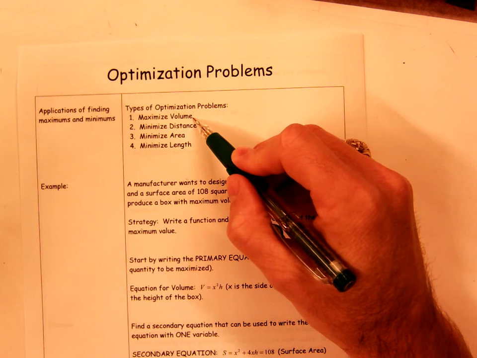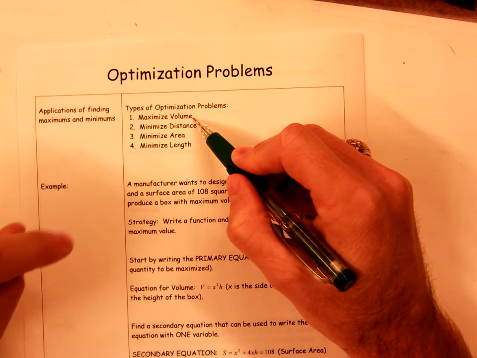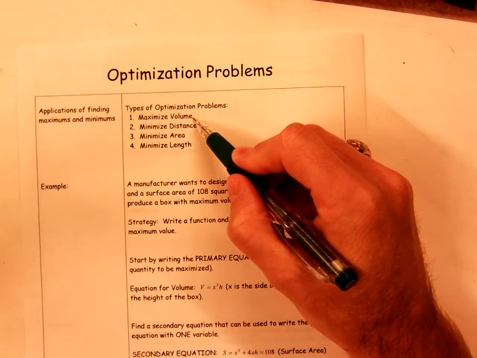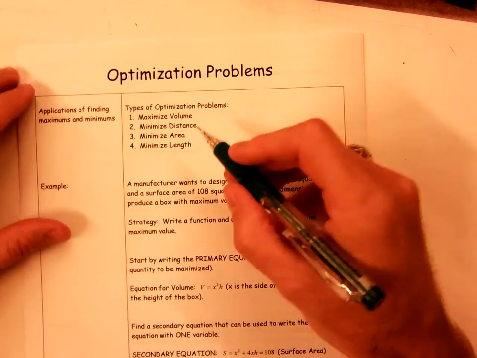If you bottle 10 million bottles a day and you can save a penny on materials, you're saving a lot of money. So you would minimize, and you could use calculus to come up with that.